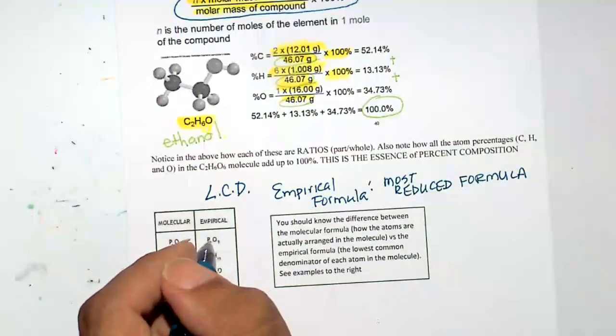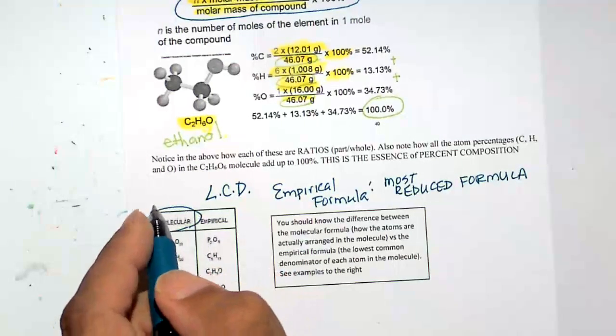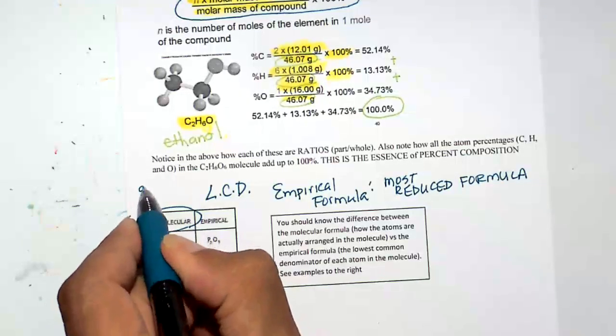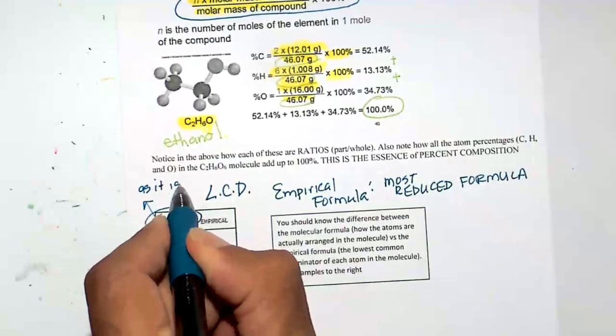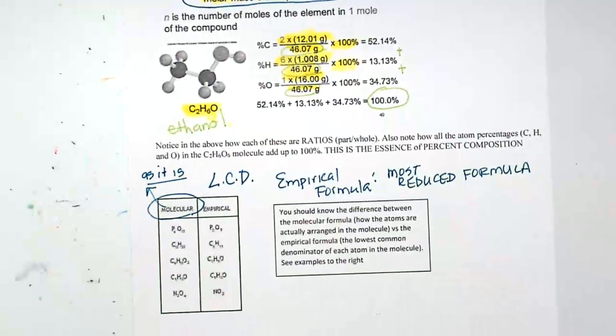The molecular formula is the formula as it is, as it is found in nature.